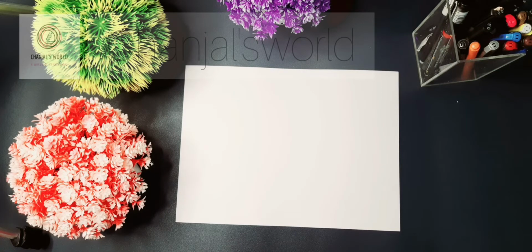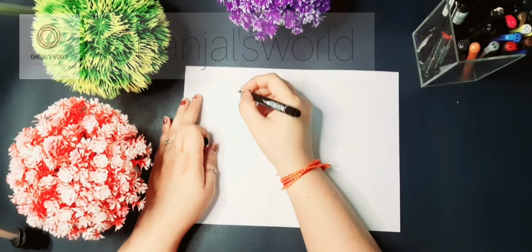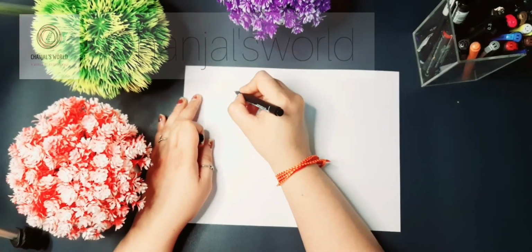Over here I'm going to show you how to draw a peacock with its tail raised but not spread. Okay, so let's start with a circle.